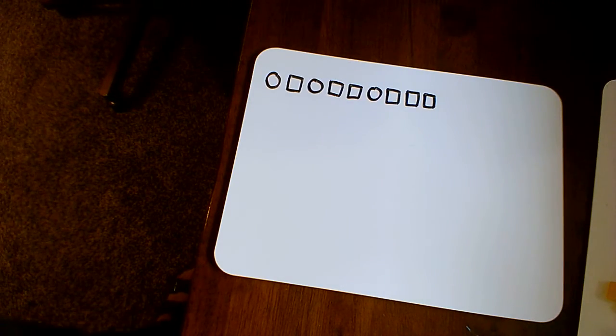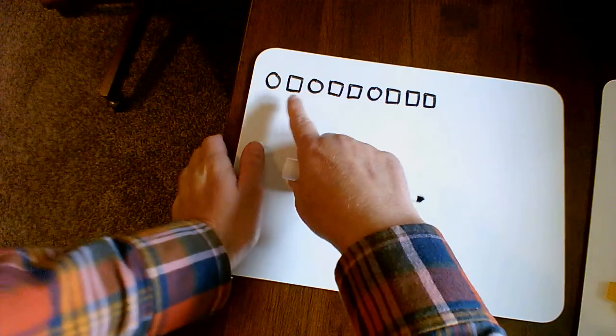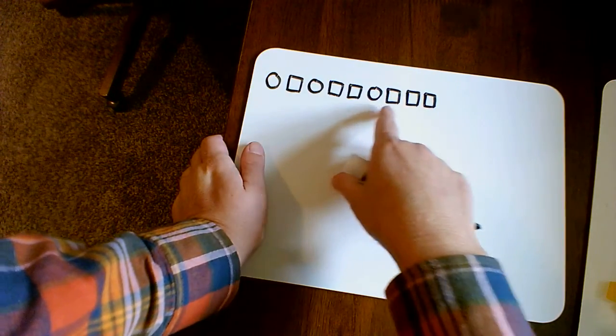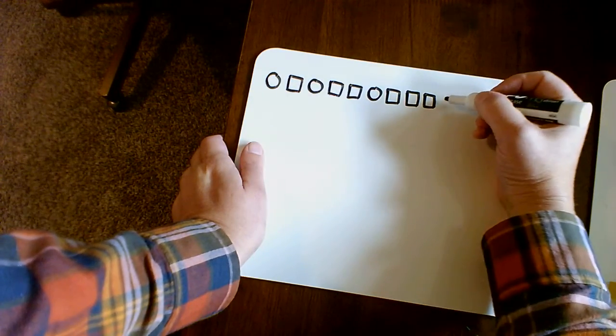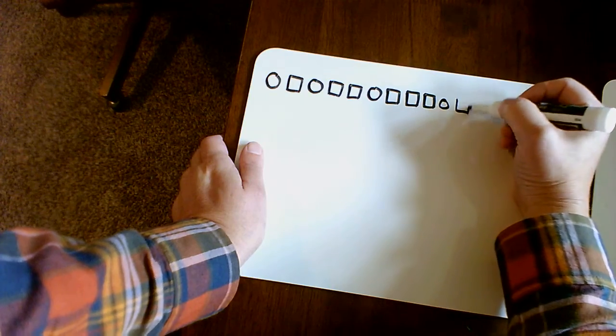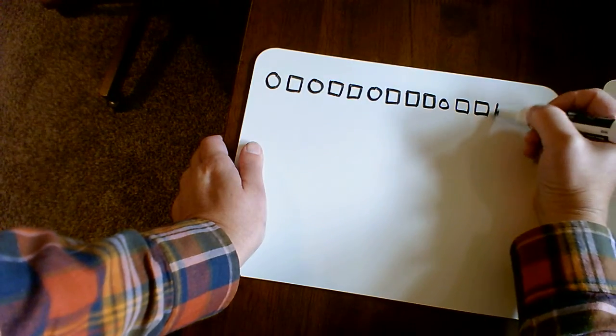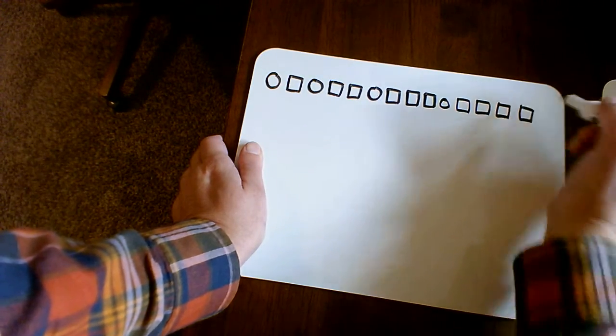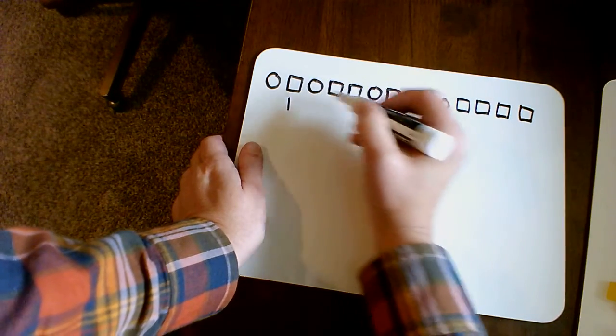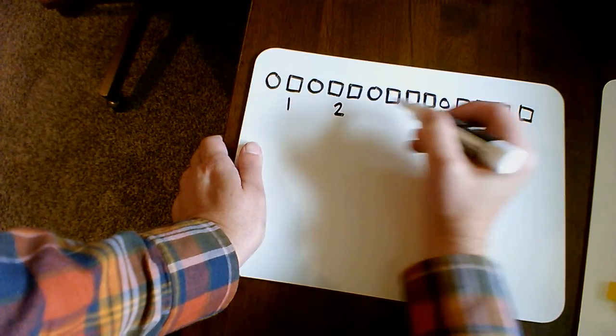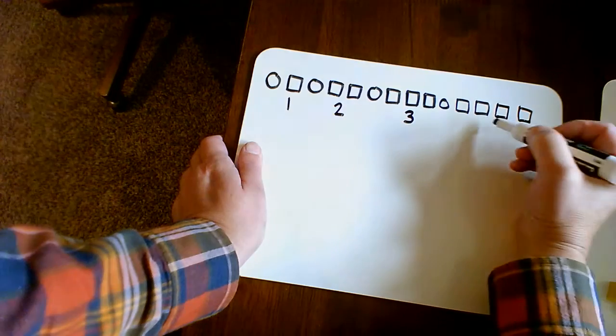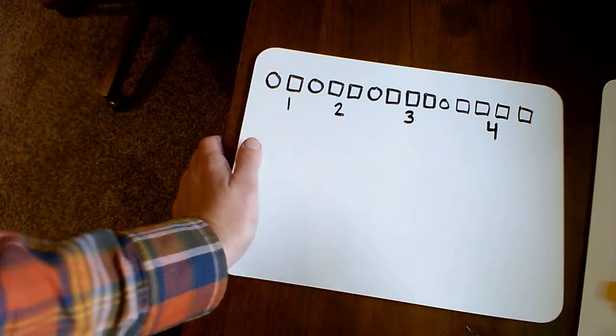What do you think will come next in this pattern? Circle, square, square, circle, square, square, square. Circle, square, square, square, square. So there's one square here, two squares here, three squares there, four squares there.